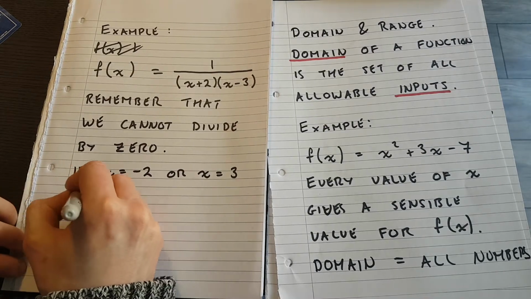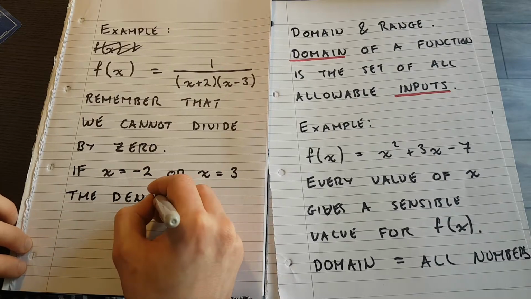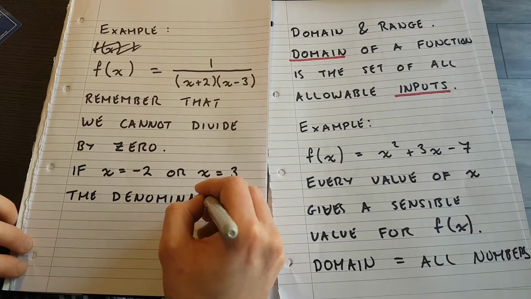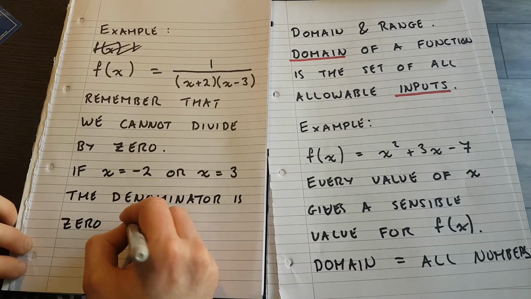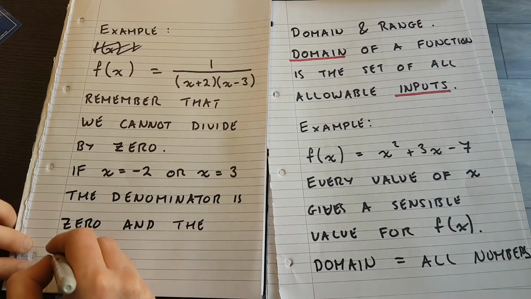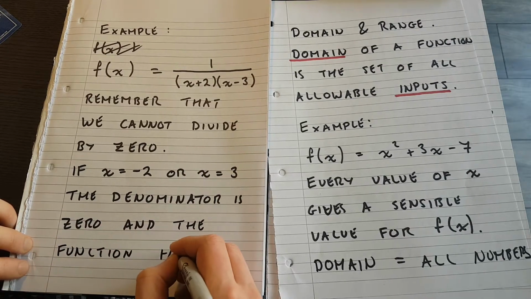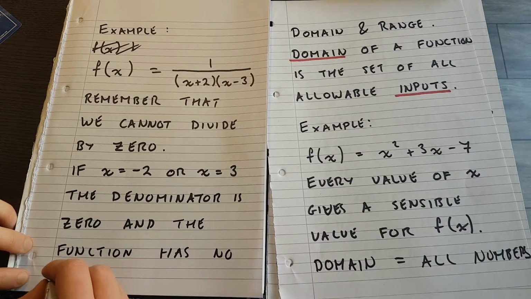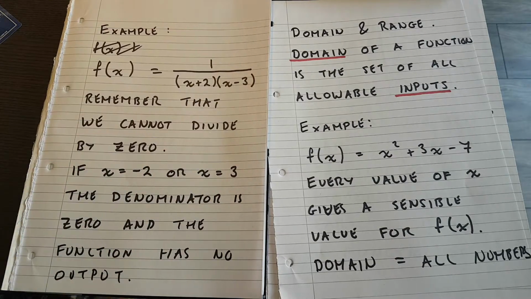Then the denominator is 0, and the function has no output. It's basically like you put these numbers into the machine and it just says, nope, they don't work. Not acceptable inputs.